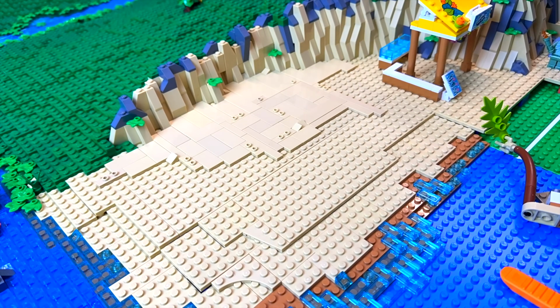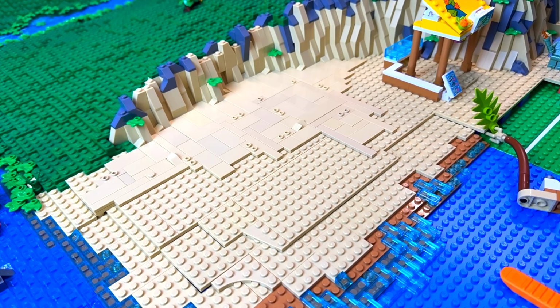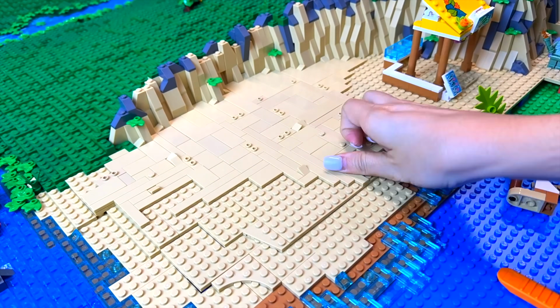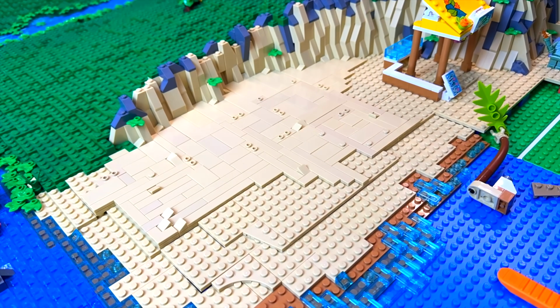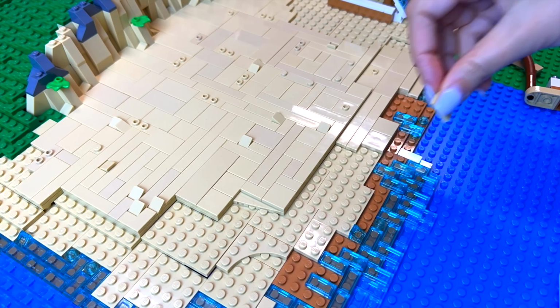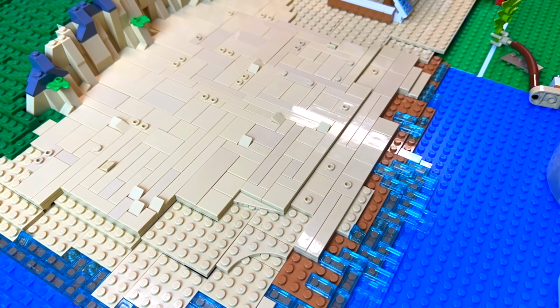Lucky for me, I already had a ton of different shapes and sizes of these tan tiles. And when placing these on the beach, I tried my best to have a good mix between just flat, tiled surface and some studs, because I do want to place a lot of accessories here. I want it to feel really beachy and fun, really alive, but I also didn't want it to just be fully covered with studs like it was before.